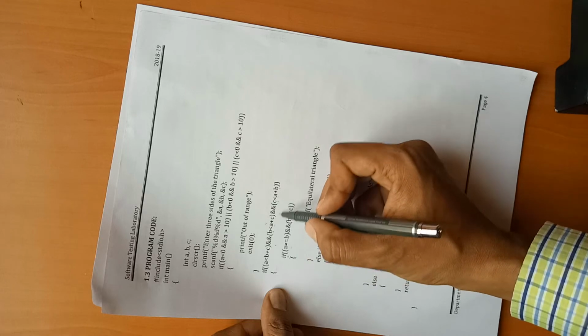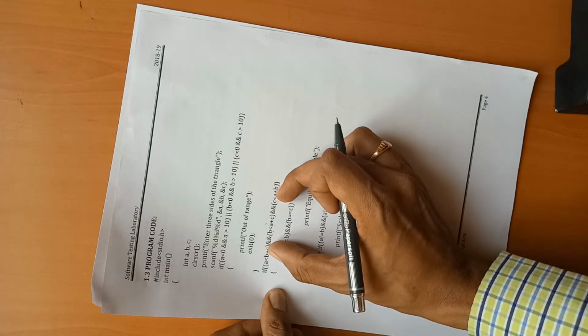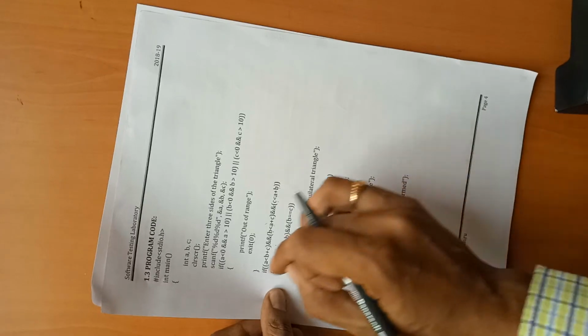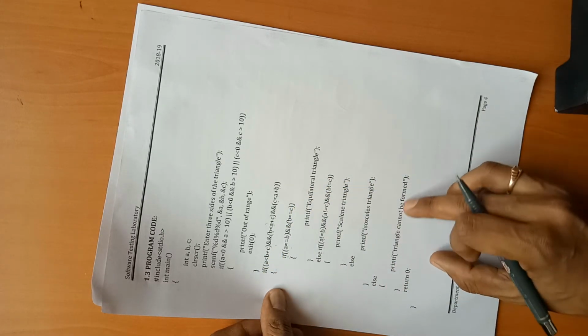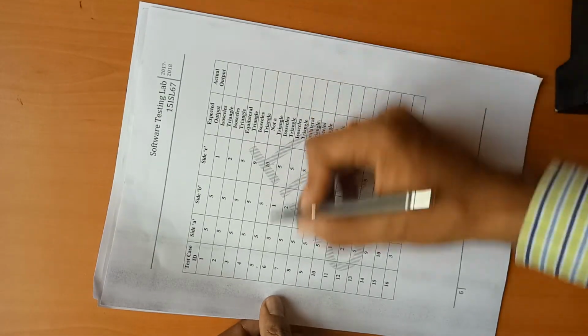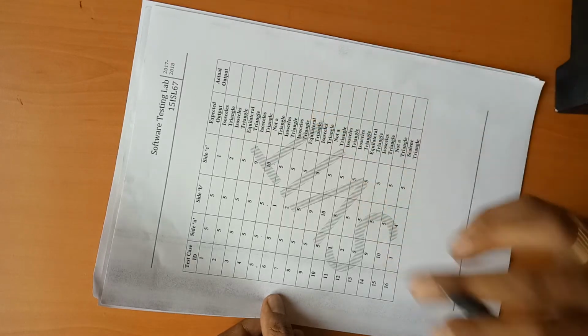Because I am using an AND operation here, it checks this condition, and once the condition is met, it will enter the loop. Otherwise it comes out of the loop. It says that the triangle cannot be formed. That is what we expect using these values, so I say the expected value is not a triangle.